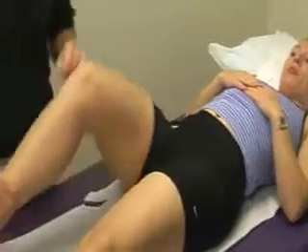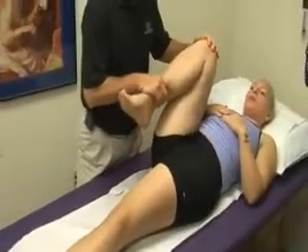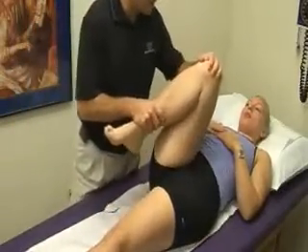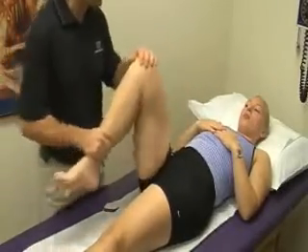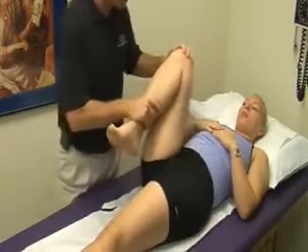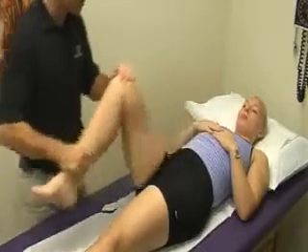The first thing I'll do is flex somebody's hip completely and then internally rotate. This is called a hip impingement test. Again, if somebody has intra-articular hip pain, arthritis, or an acetabular labral tear, this will often be limited and painful.